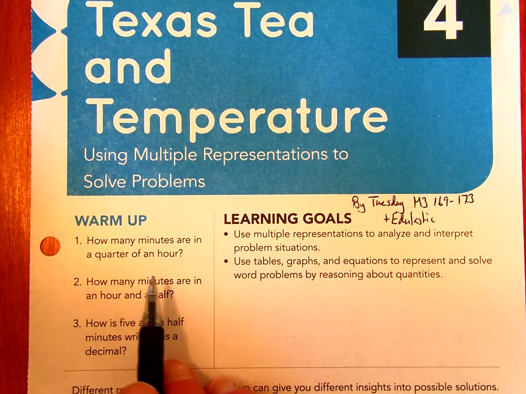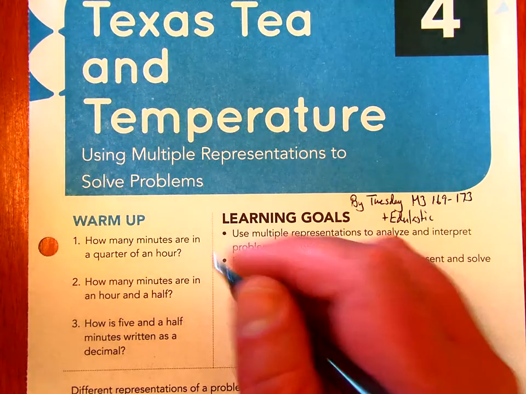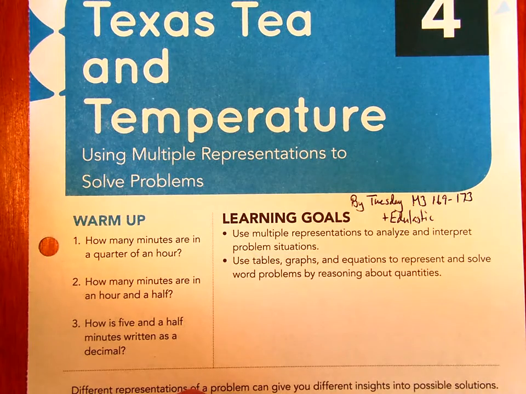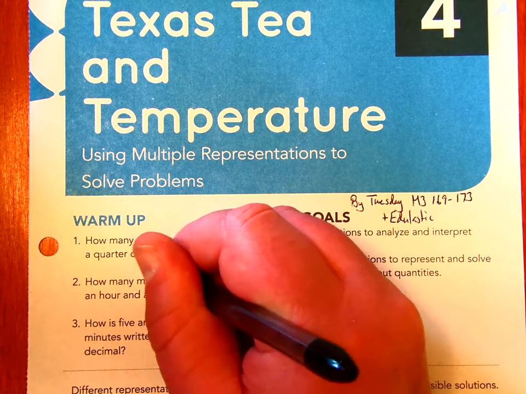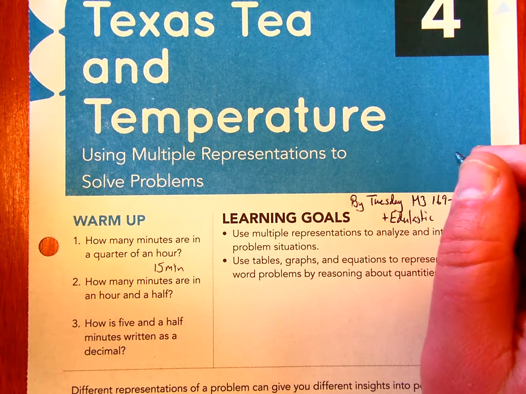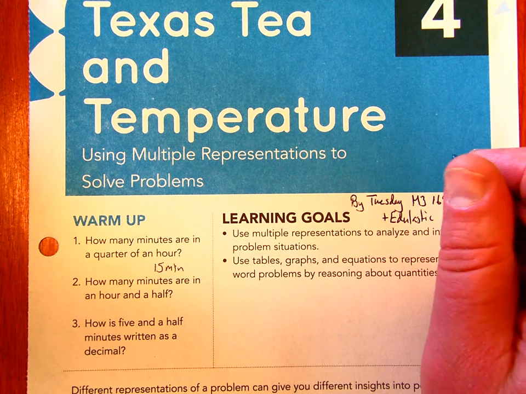How many minutes are in a quarter of an hour? Well, a fourth of an hour is how many minutes? And I'm hoping you feel comfortable that there's 15 minutes in a quarter of an hour.